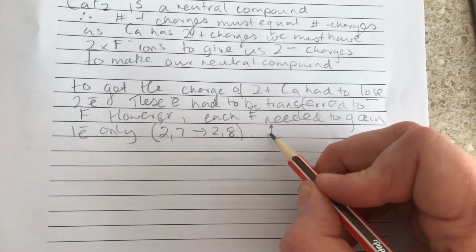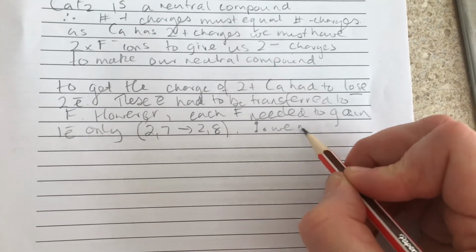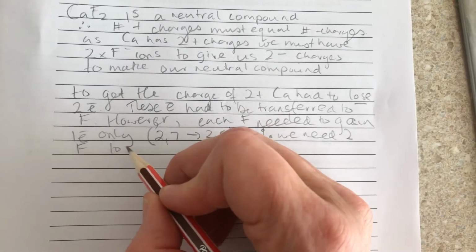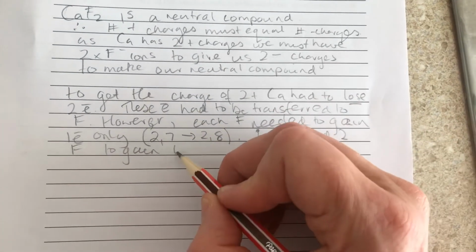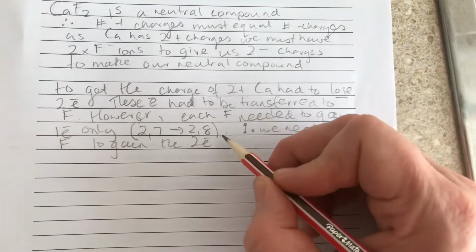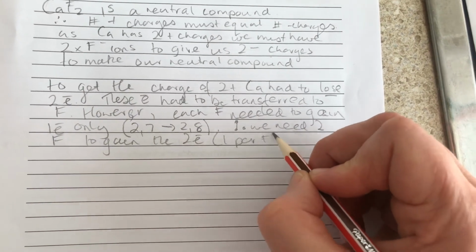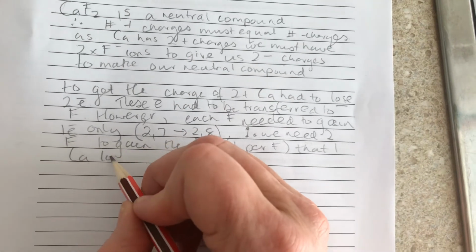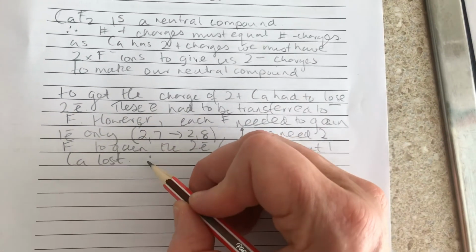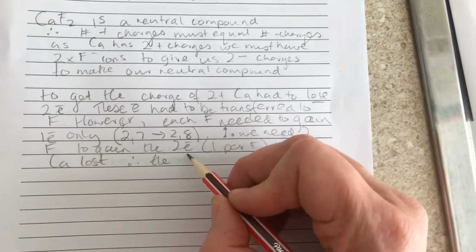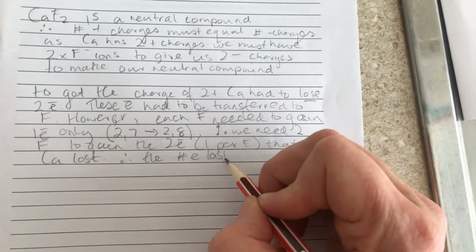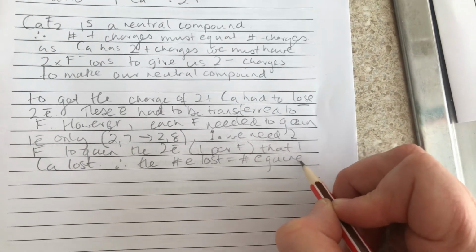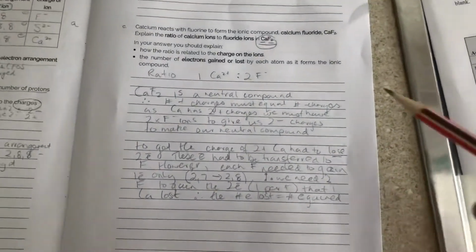Therefore, we need 2 fluorines to gain the 2 electrons, 1 per fluorine, that 1 calcium lost. And therefore, the number of electrons lost would equal the number of electrons gained. So there's some really key phrases in there.